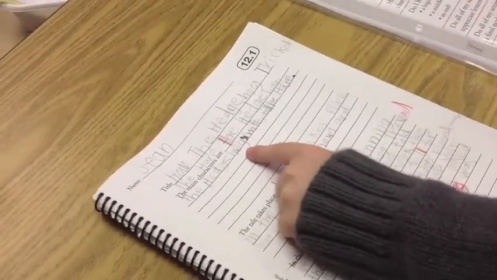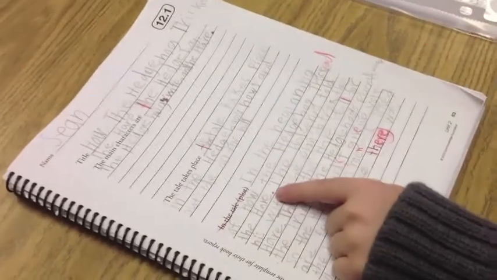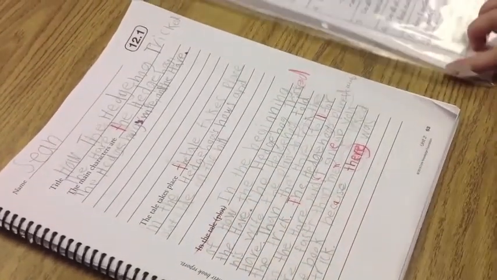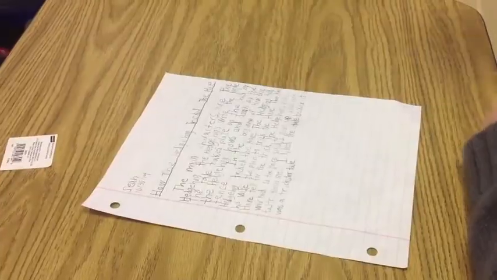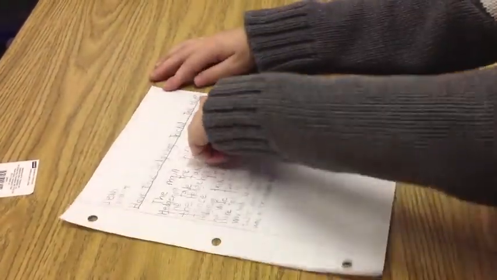As you can see here, I went from the main characters to where the tale takes place and to what happens. You can see I made a lot of mistakes. I went through this editing checklist, then I made my final copy, which I'm going to read to you. Good. And I'm going to read to you how the hedgehog tricked the hare.